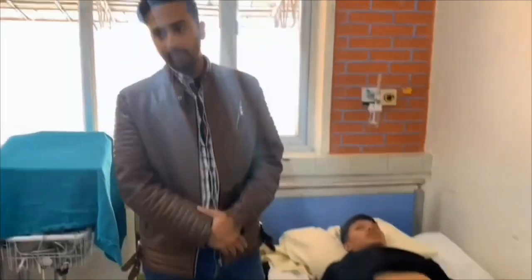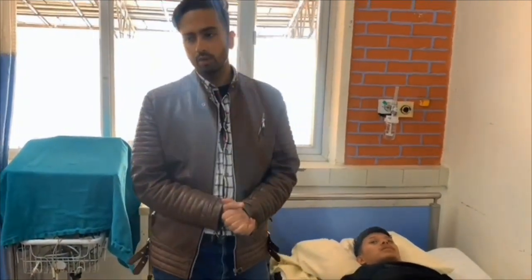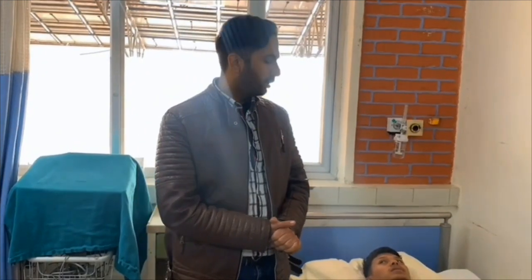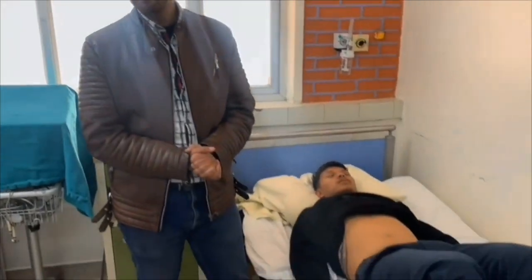Okay, so next what I will look for during inspection is, first I will look for the overall shape or contour of the abdomen, and in our patient the shape is rounded or flat, which is a normal shape of the abdomen. Sometimes it can be distended. It is distended in patients with ascites or bowel obstruction. So those are causes of abdominal distension.